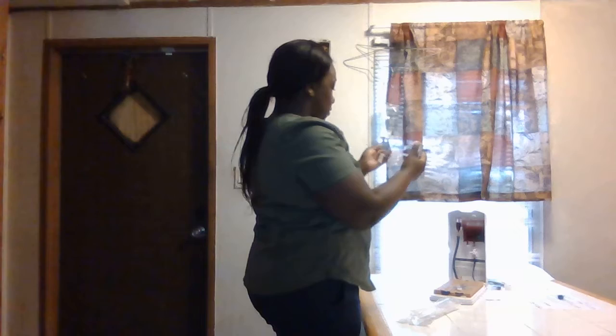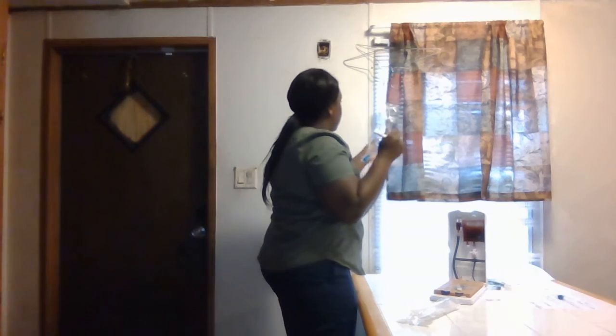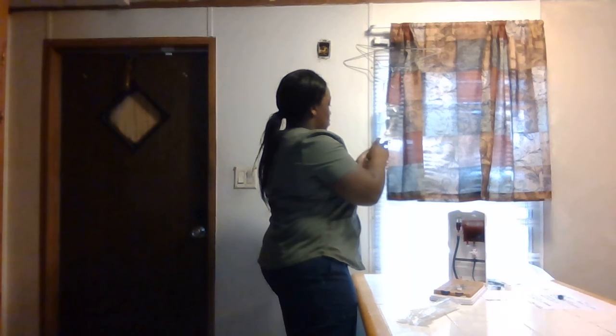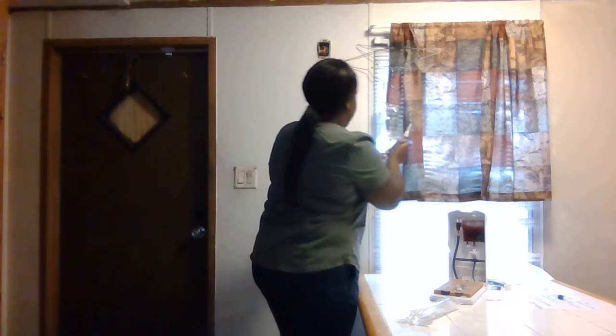Okay, and now this is the part where you have to really maintain your sterility. Trying to hold it right so that I'm never breaking sterility.